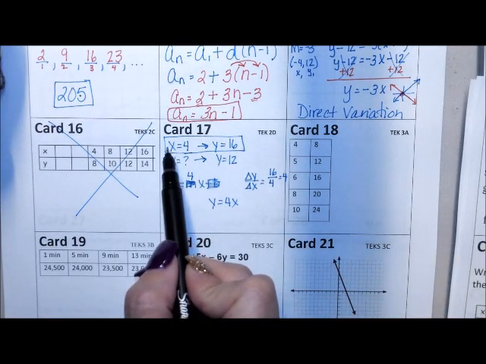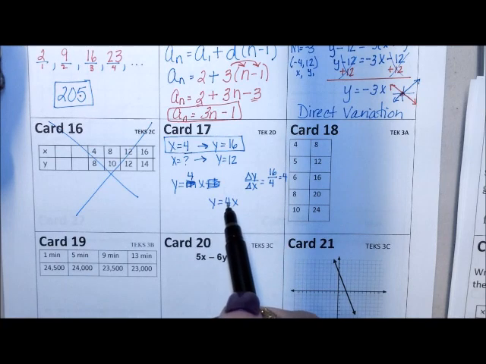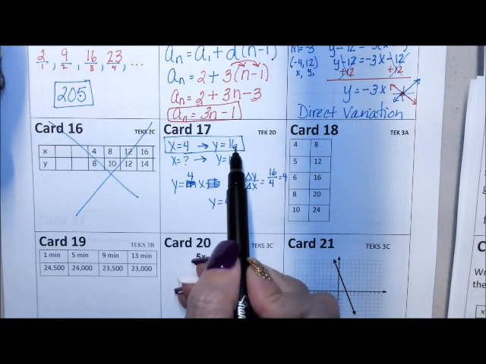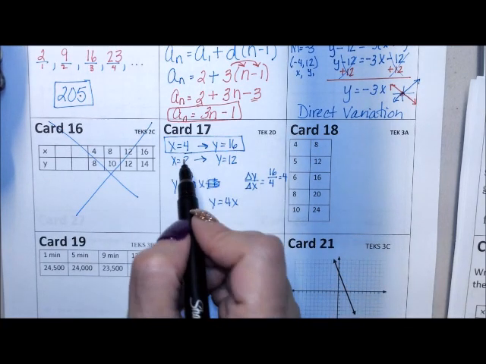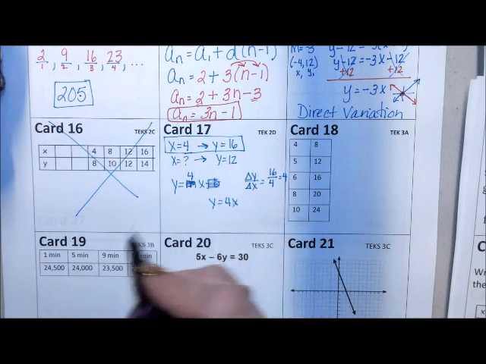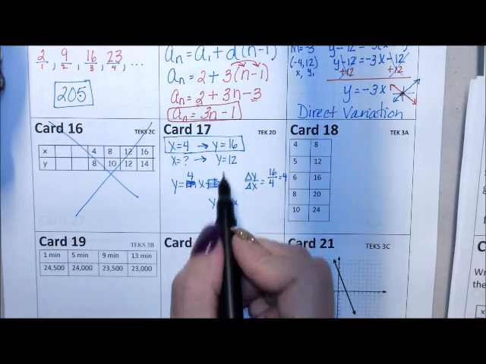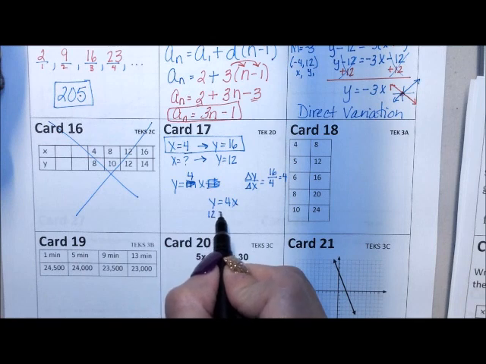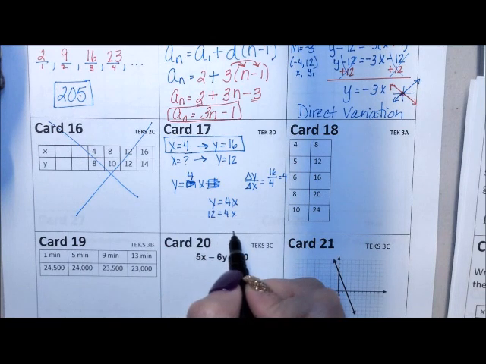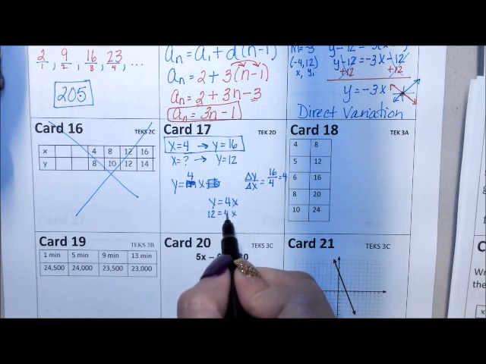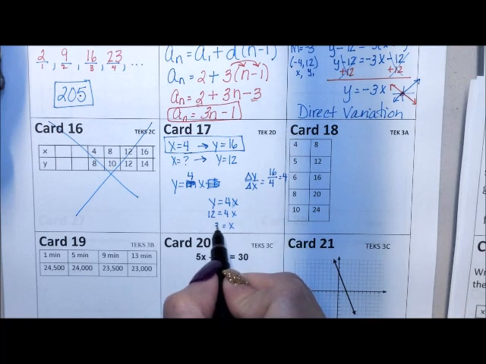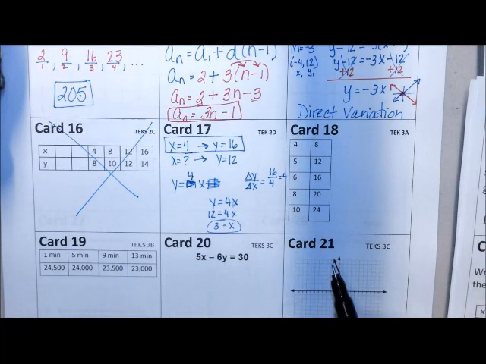If I put this x right here, what is 4 times 4? 16. Okay. Well, we want to know what is the x if y is 12. So if I take that 12 and put it here for y equals 4 times x, what does x equal? 4 times what is 12? 3. There's my missing number.